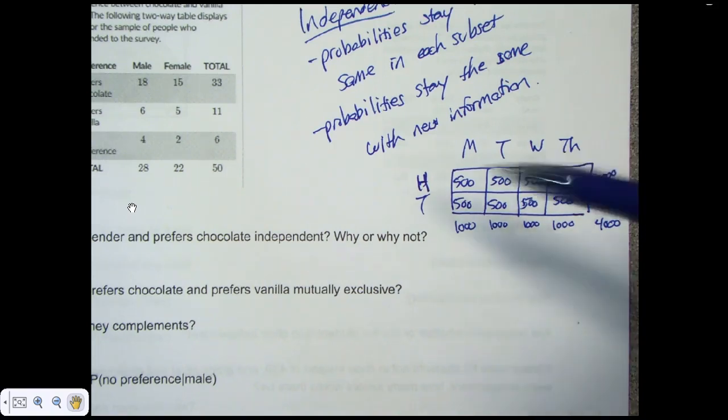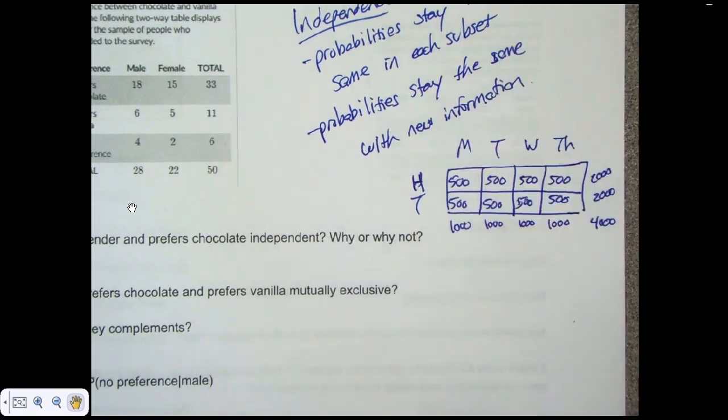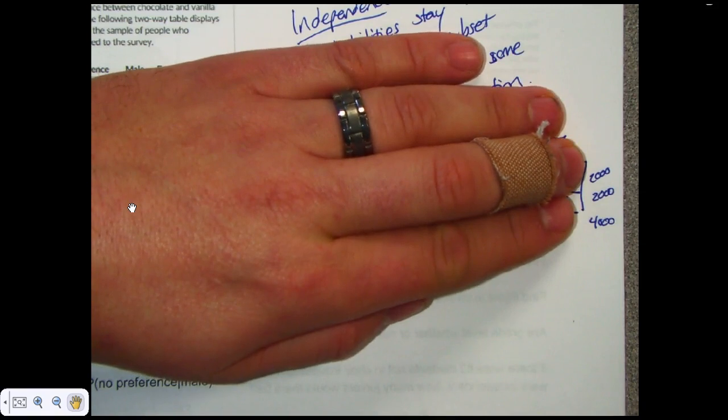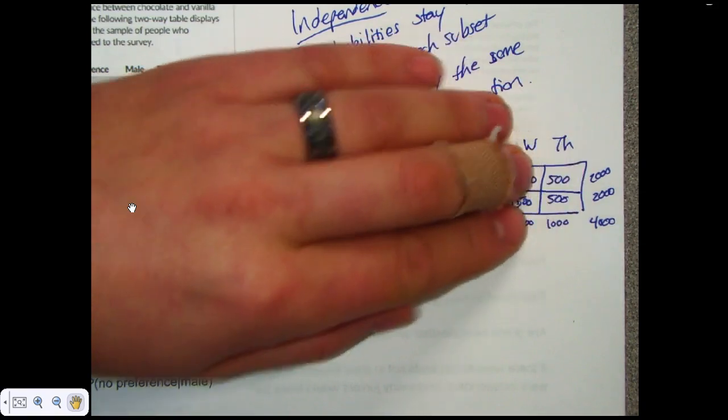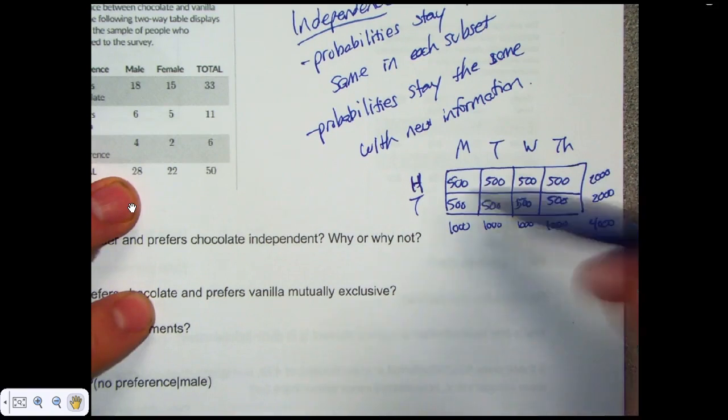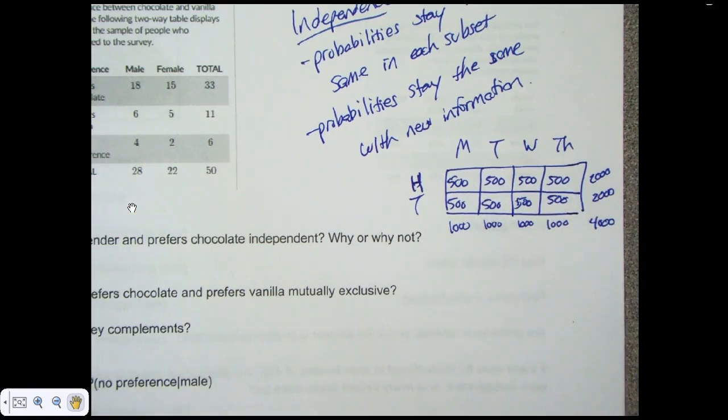Thank you. So, what's the probability that I get heads or tails overall? What's the probability I get heads overall? Looking at the 2,000, 2,000, 4,000: 0.5. What's the probability I get heads if I narrow it down to the Thursday subset? 0.5. What if I narrow it down to the Tuesday subset? 0.5. That's independent, because it doesn't matter what subset I look at. It doesn't matter what information I give you. It's the same fraction or proportion every single time.